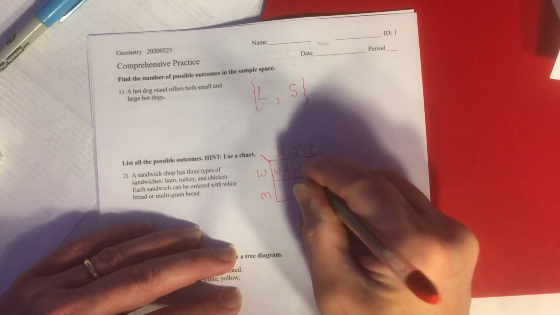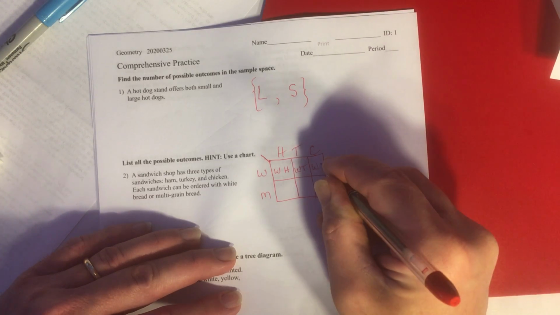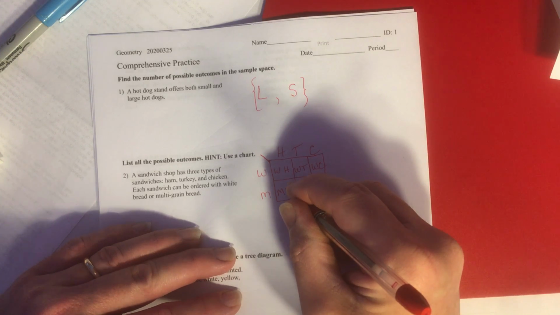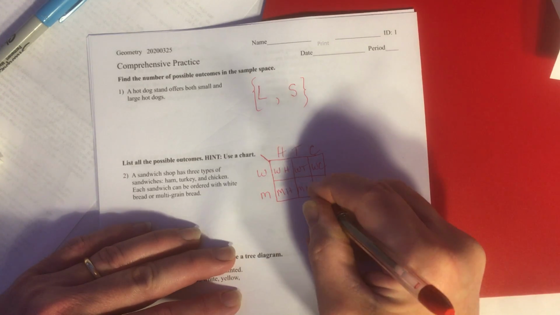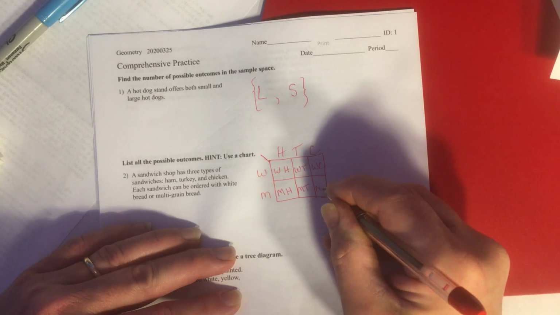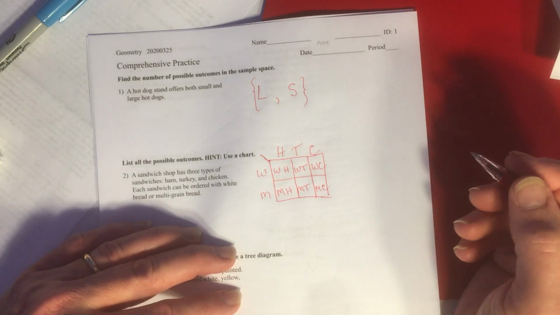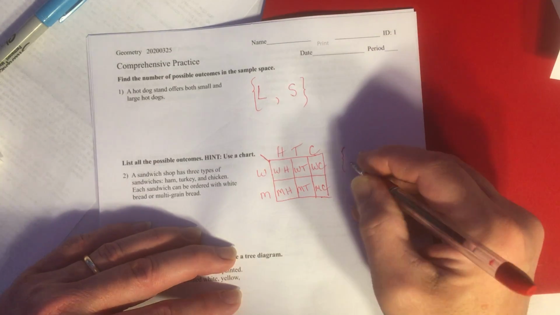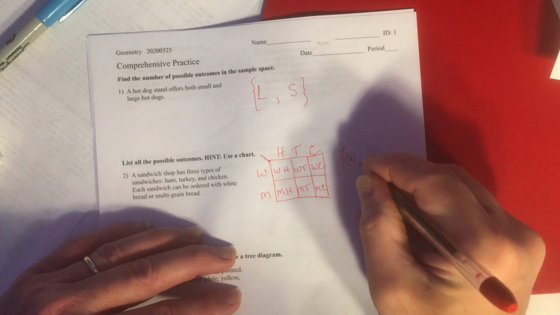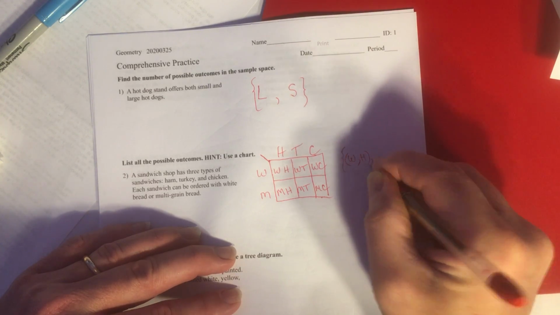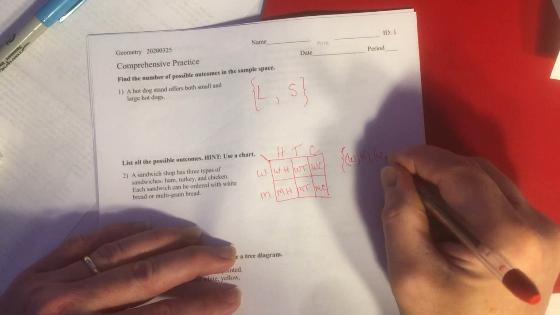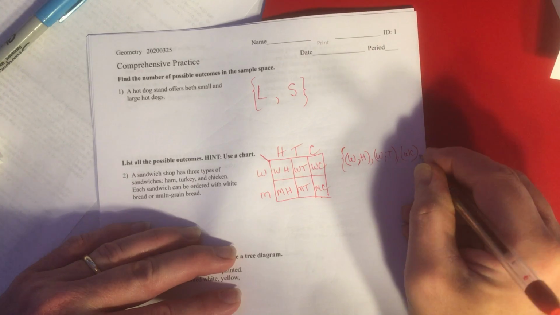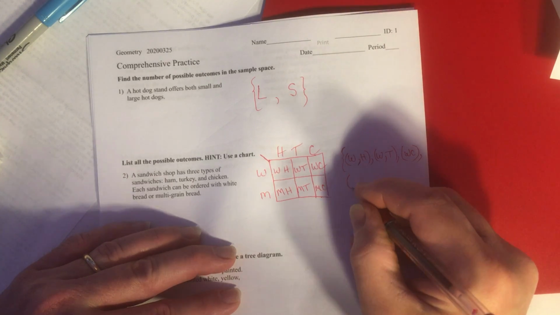white, turkey on white, chicken on white, and then ham on multigrain, turkey on multigrain, and chicken on multigrain. So those are the 6 possible ways it can turn out. And if you're going to list them, we do that in this form here. Because these are all of the ways that it could turn out.